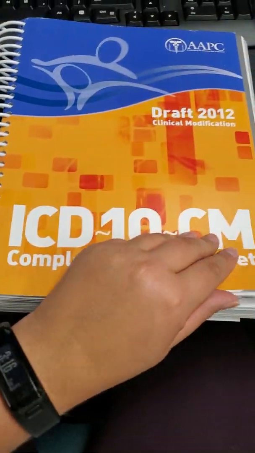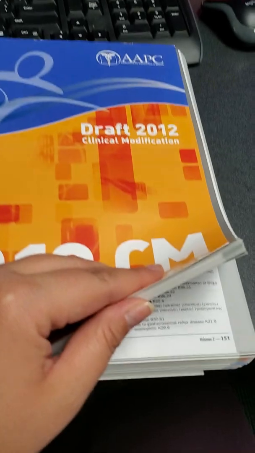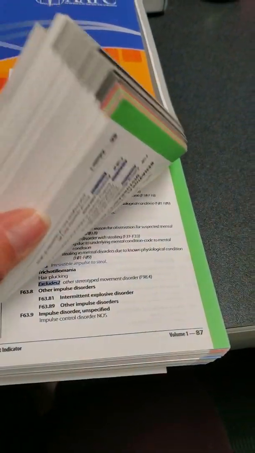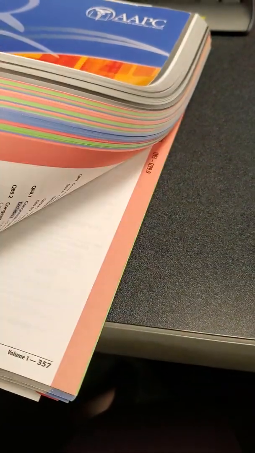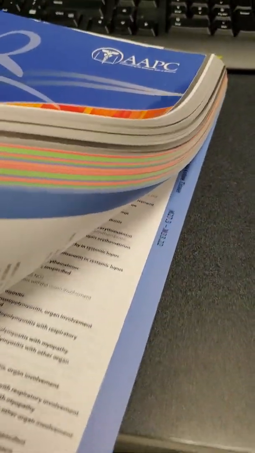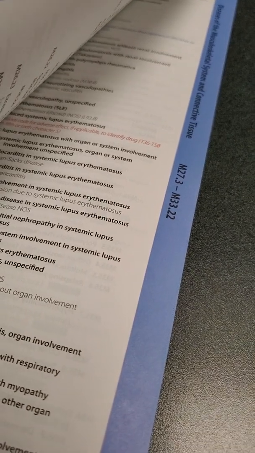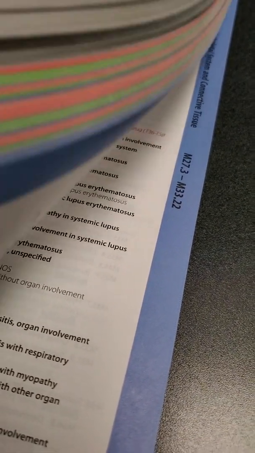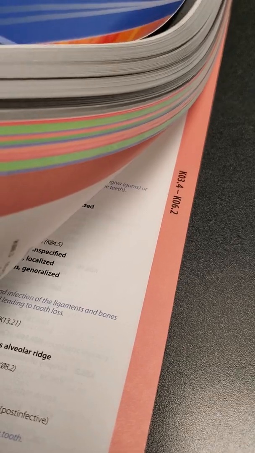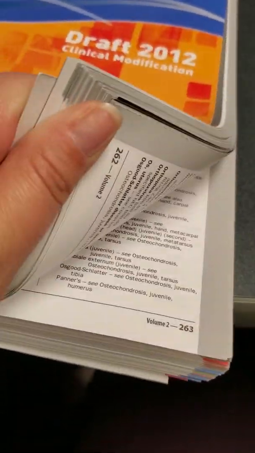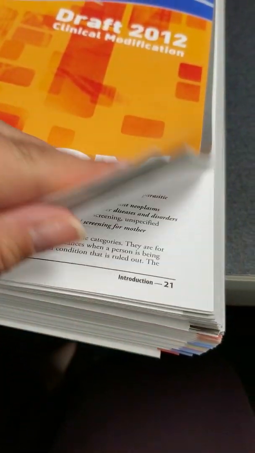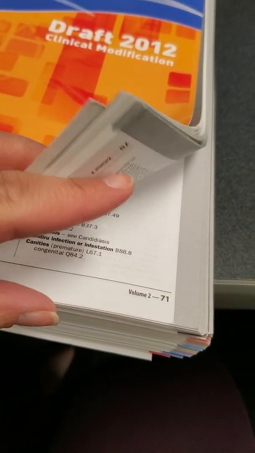In the code book, you have 2 sections. You have section 1, and it is this colorful section back here. And as you can see, the codes, M27.3 through M33.22, are in alphabetical order. The first part you will use is volume 2, which is actually what is after the introduction.